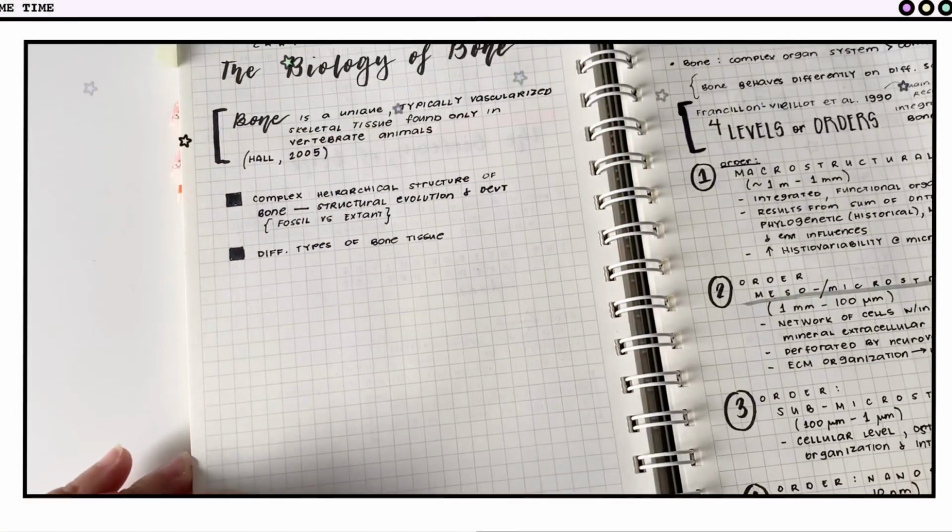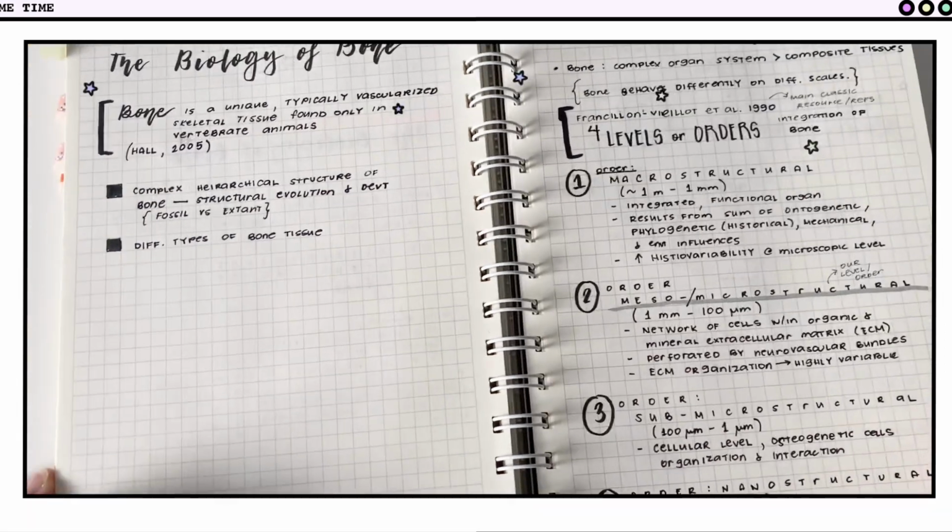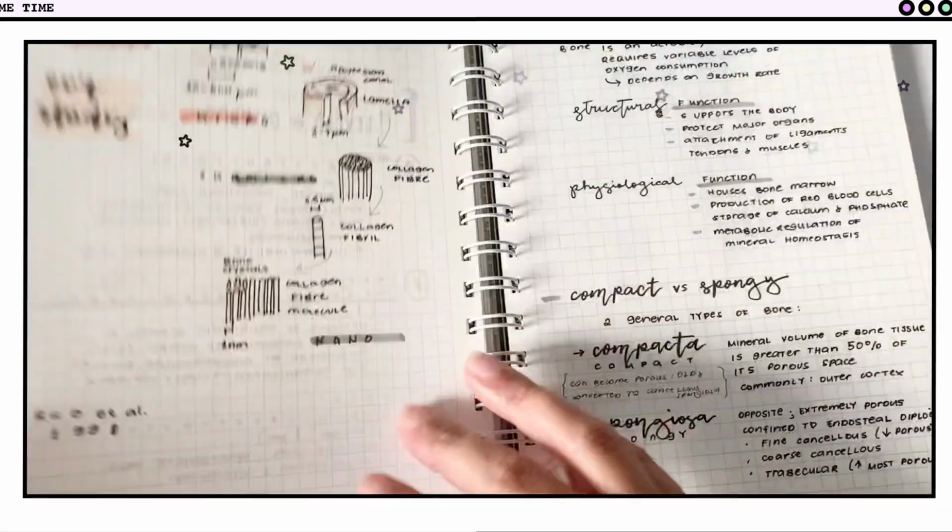That's it for us today. So here are the notes pages that I have taken. This took about an hour of study, give or take.